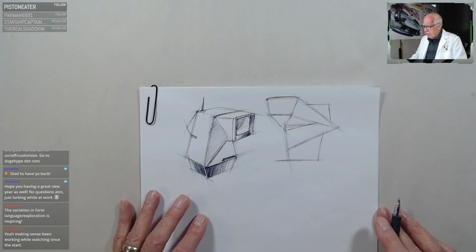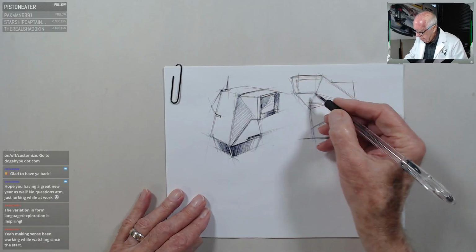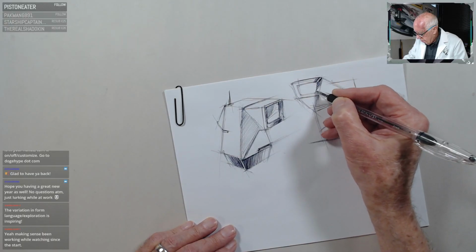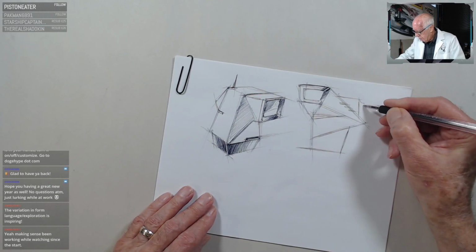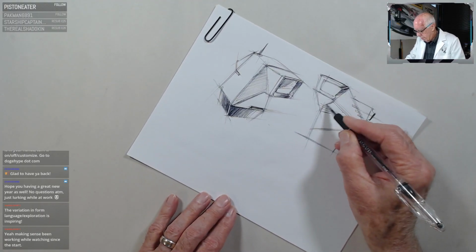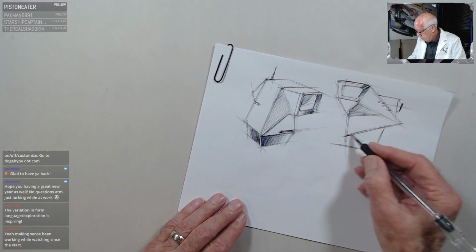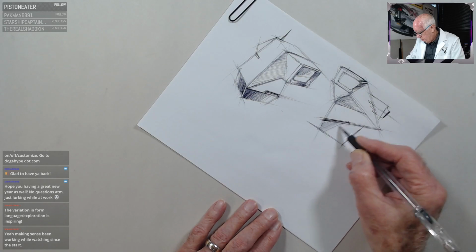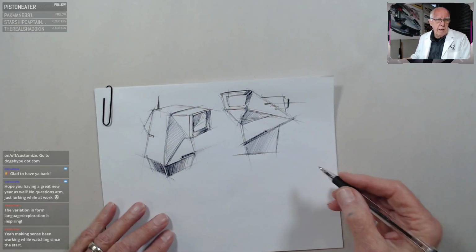And screen here, front view, little elevation study, kind of fun. Oop, back on page here. There we go.